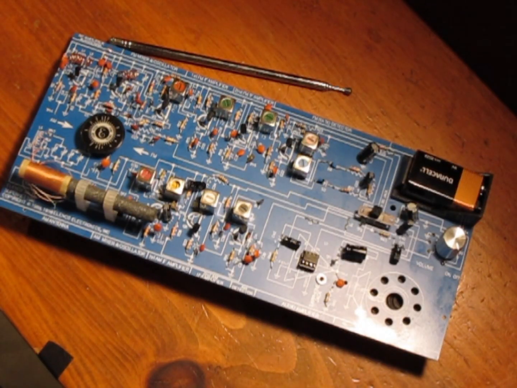Let's go back to the first question. When was the first diode invented? It wasn't in the 1950s. It was 1904. It was called the Fleming valve.